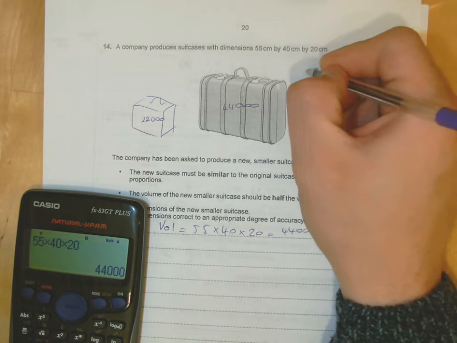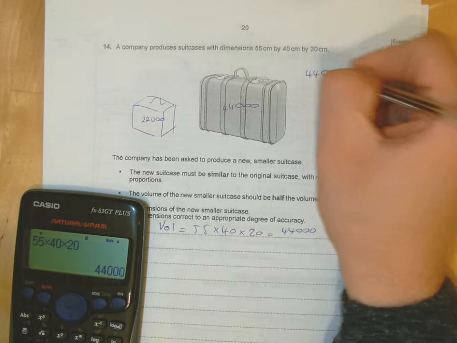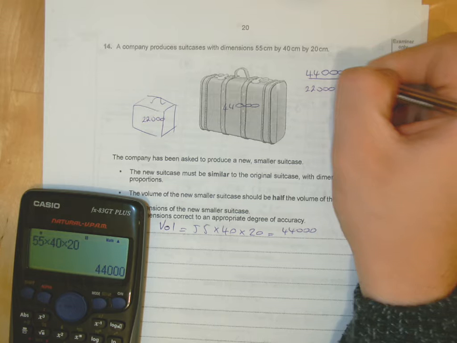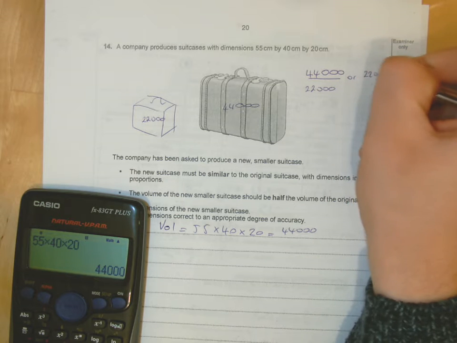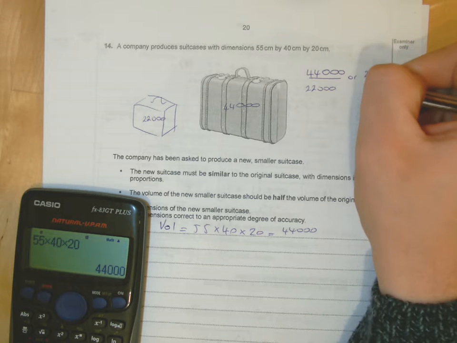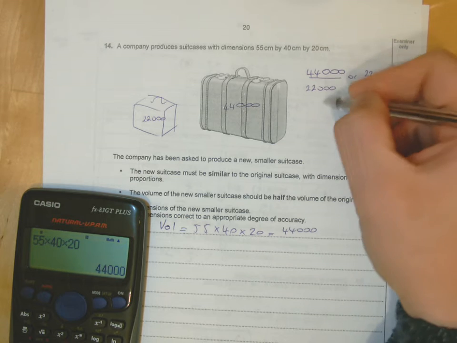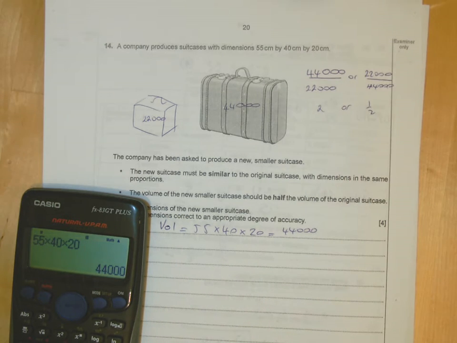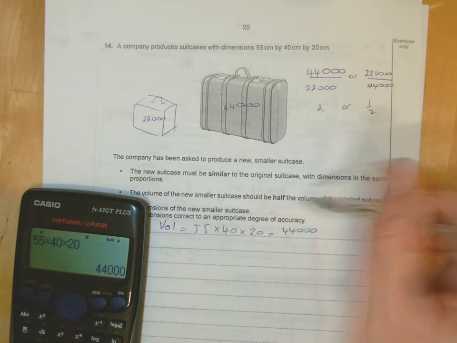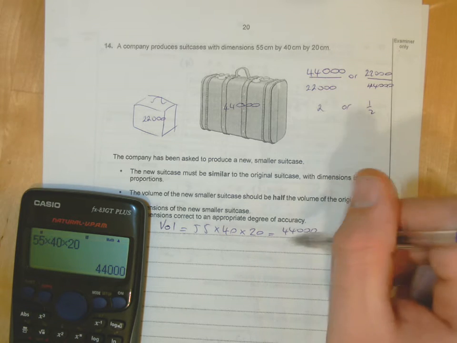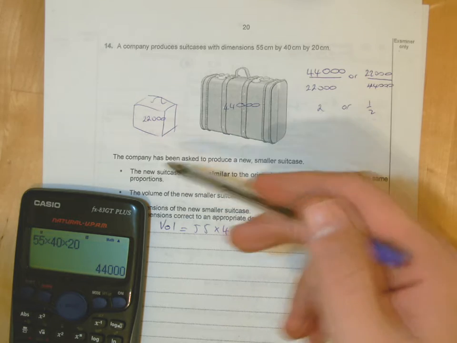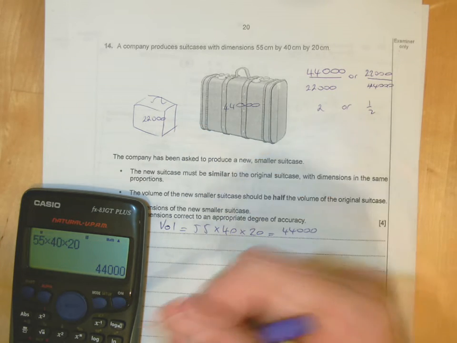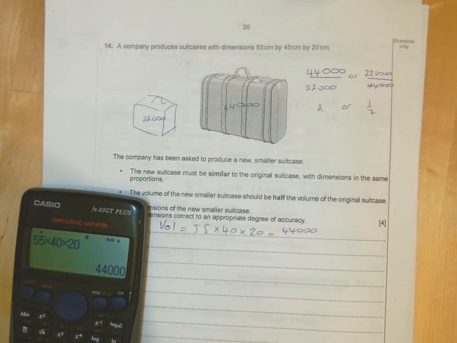So you could write that, using the values that I've worked out, looking at the volume. Now that of course comes out to be 2, or a half. I didn't need to work these values out as such. They might help you later on, because you can see if our answers are close to 22,000. That's my thinking on this.